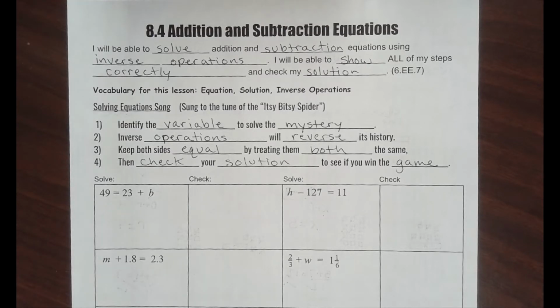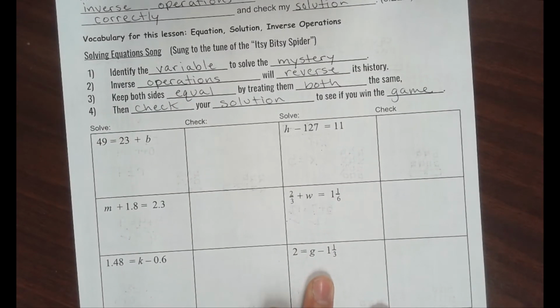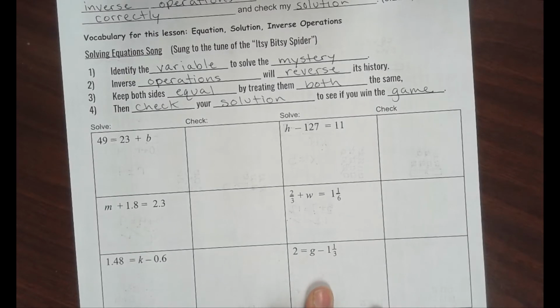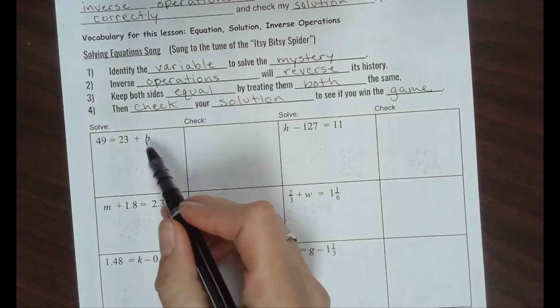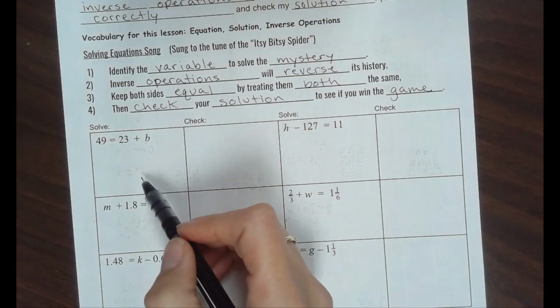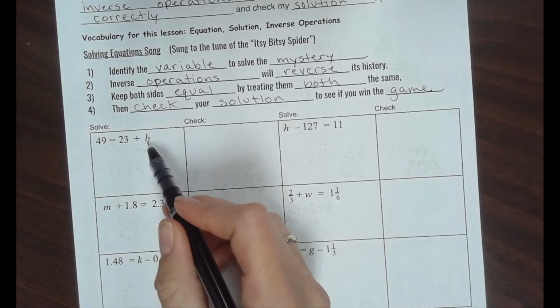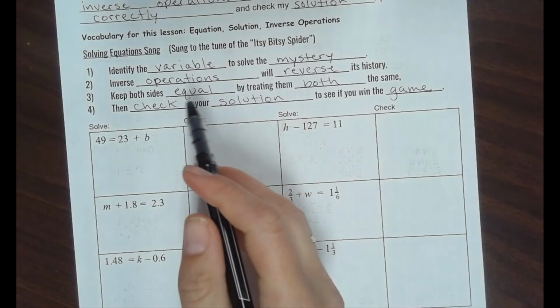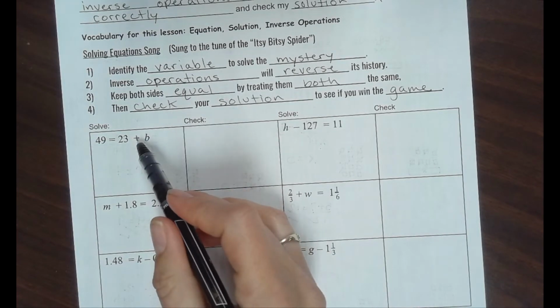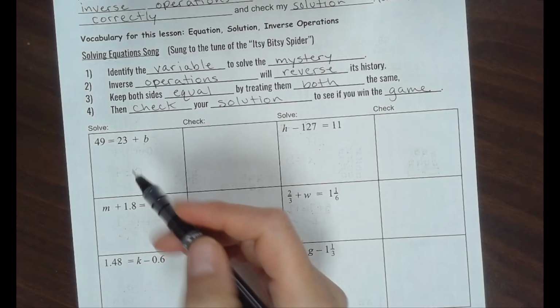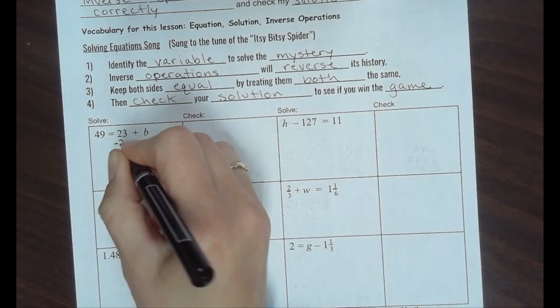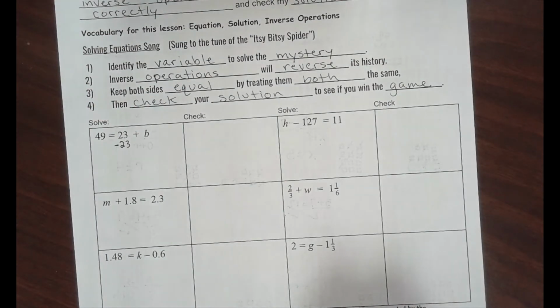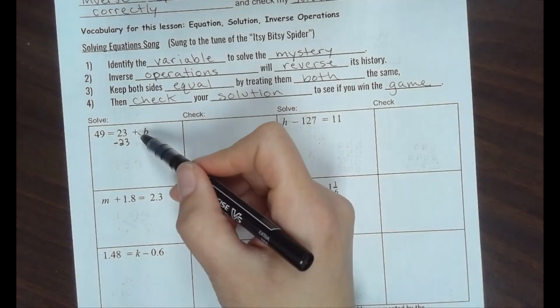Alright, if you can remember that song, it will help you when you're solving equations. So, identify the variable. Tell me what the variable is. That's all I want. So first, what's your variable? In this case, b. Inverse operations will reverse its history. So, what's happening to b? They added 23. So, what is the inverse of this? It's subtraction. So we're going to subtract 23. That will undo adding 23.